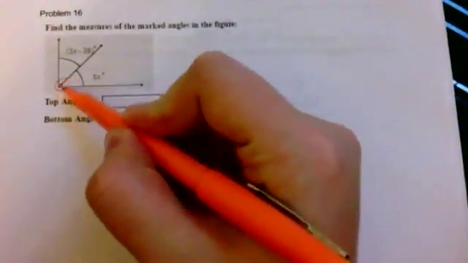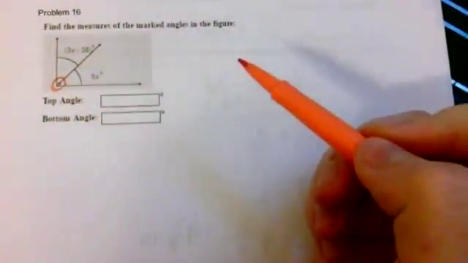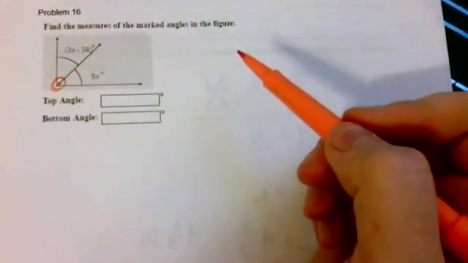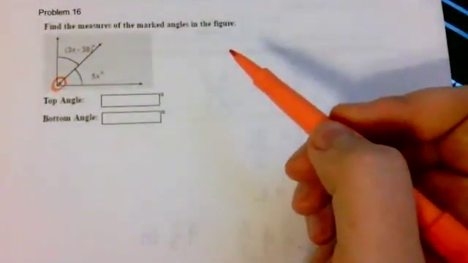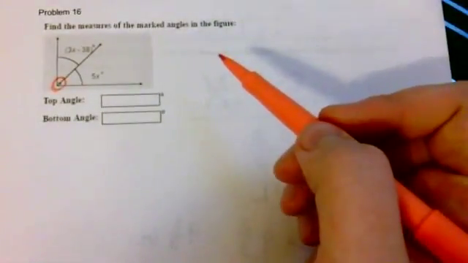Okay, so for this problem, we are asked to find two different angles that are shown in the picture. So what we're going to do, we start by looking at the picture and we notice that there's a little box right here. This little box tells us that these two angles are equal to 90 degrees. This is a right angle.